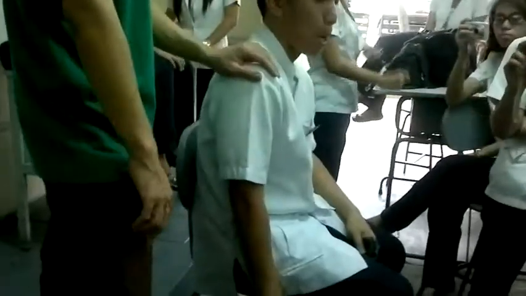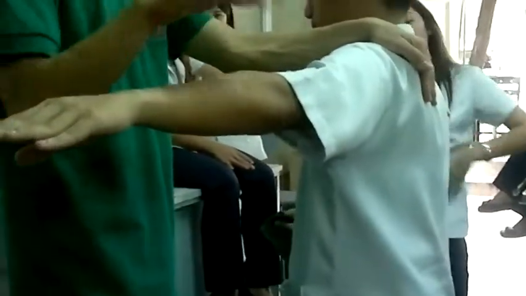Okay, for your posterior fibers, stand up again. Posterior fibers, same position. I want you to move your arms backward. So you would palpate here, below the scapular spine. You can resist as you move back. So palpate it here. While he starts to move, you resist, and the palpation would be here. Relax. So that would be your posterior deltoid.